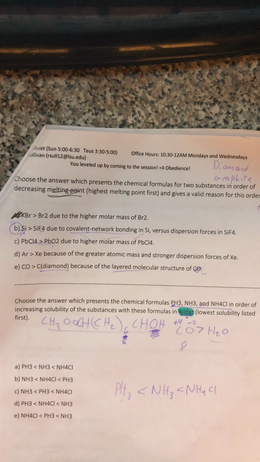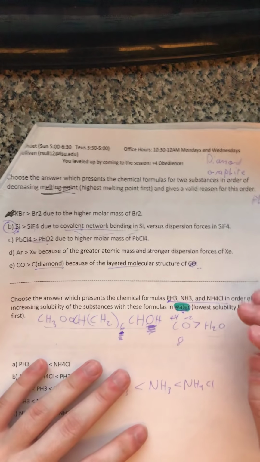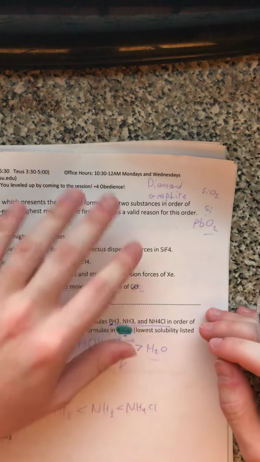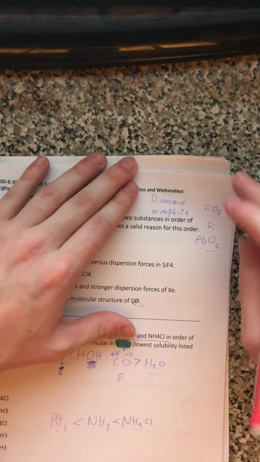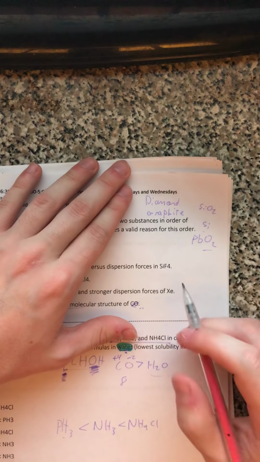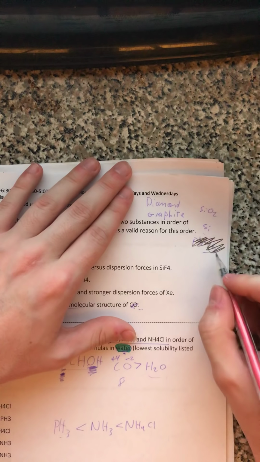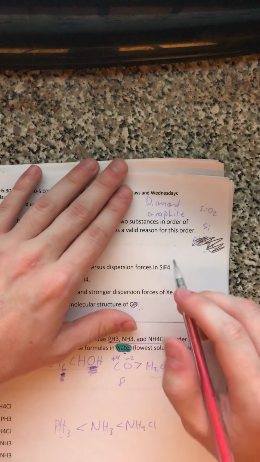Okay, then Si greater than SiF4 due to covalent network bonding in Si versus dispersion forces in SiF4. This is something that you'll want to be aware of. There's something called a covalent network solid, and if you get that in this question, it makes it a lot easier. Wait, that's not a covalent one. I just had that written off to the side.